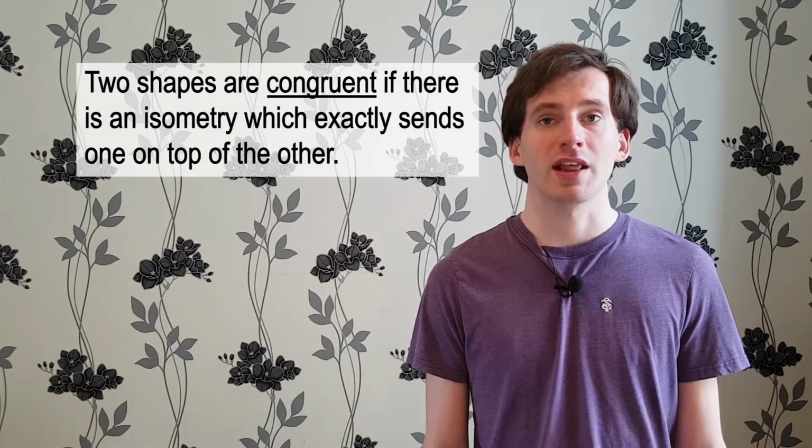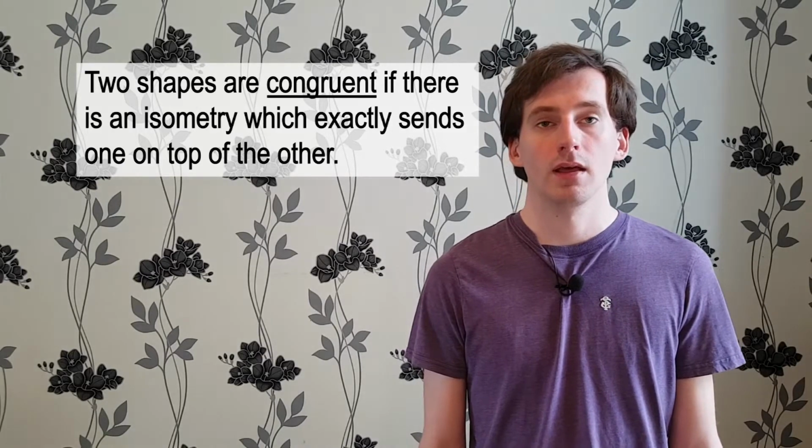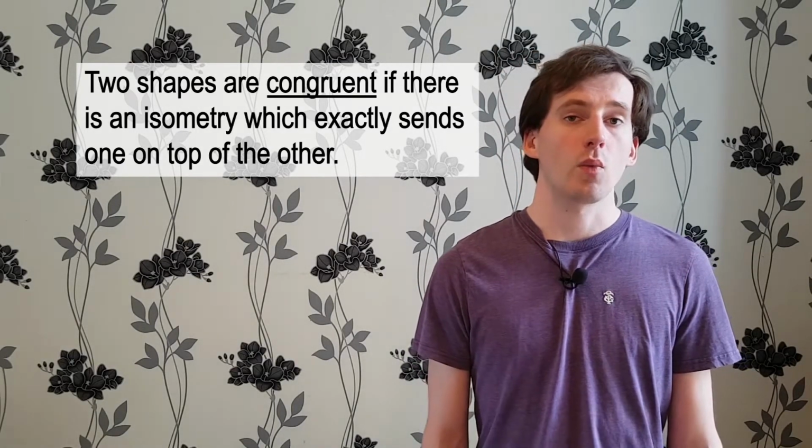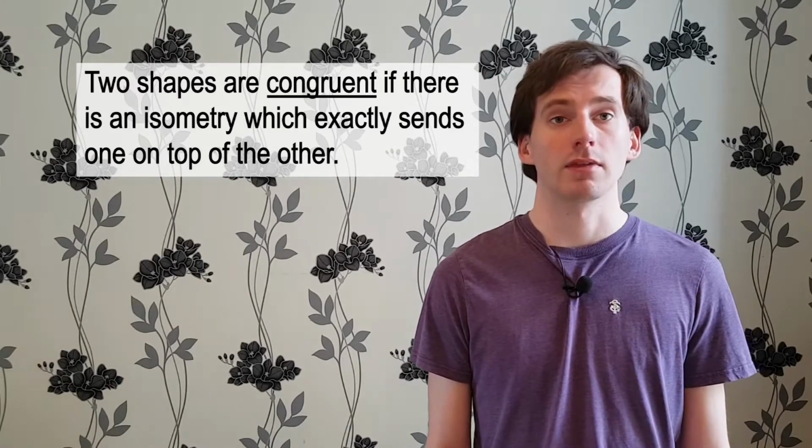There are two things that we can get from this observation. The first is that actually the idea of congruence is exactly captured by isometries, because two things are congruent if they are the same shape and size, and an isometry is a transformation which doesn't change distances, and therefore doesn't change shape or size. It makes sense, therefore, to just define one in terms of the other. We say that two shapes or patterns are congruent if there is an isometry which exactly sends one onto the other. The advantage of this definition is that it works for all shapes and patterns at the same time.